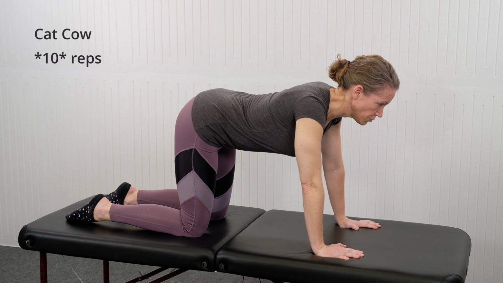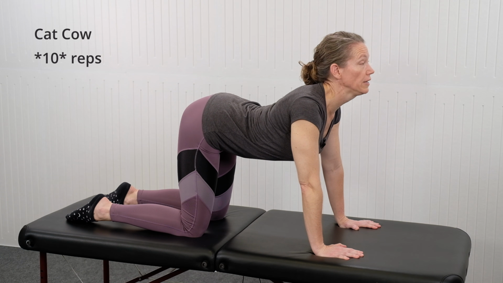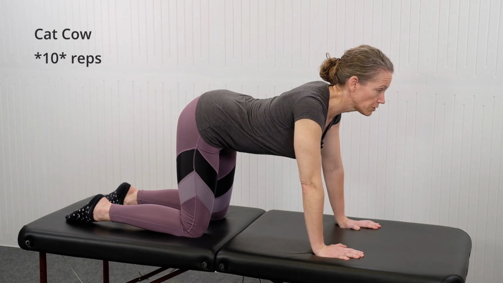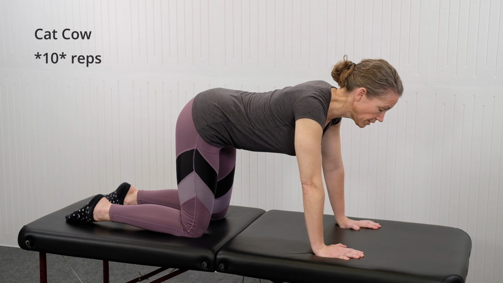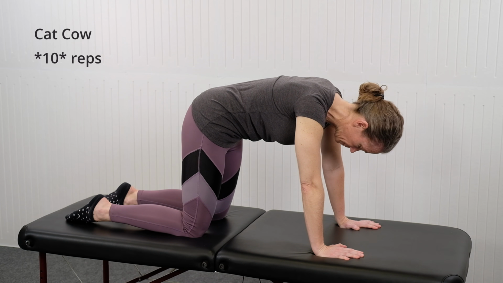If my pace feels too fast or too slow for you, that's fine. Choose your pace. Do as many as you feel comfortable with. You can always pause the video or fast forward the video so that it matches your speed.